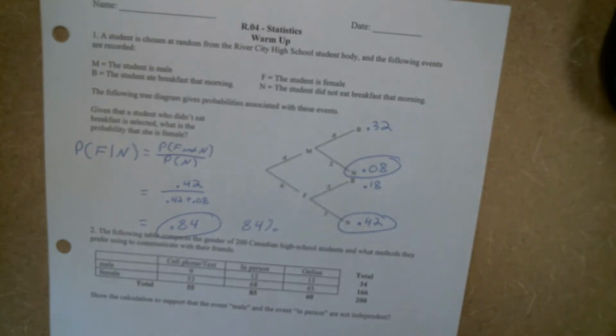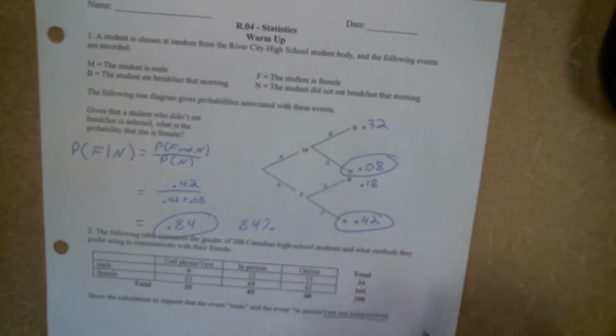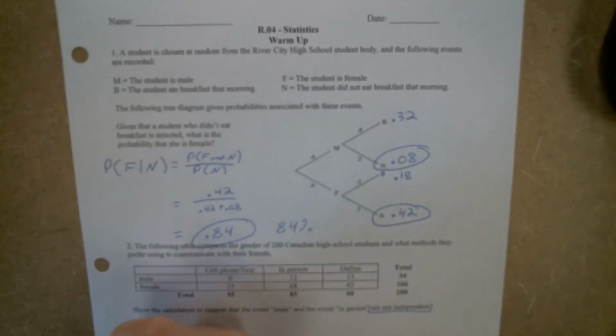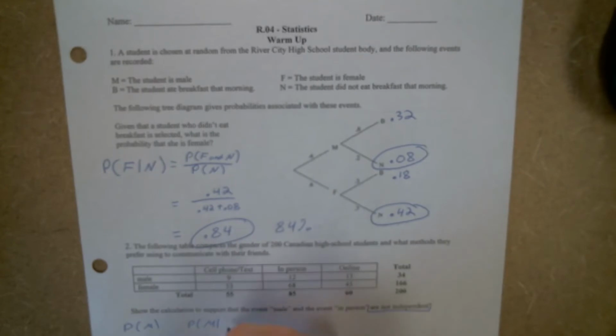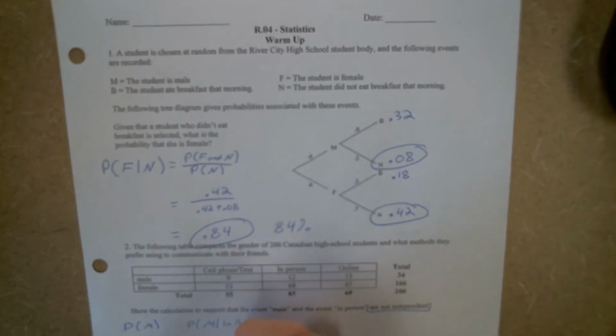2, the following table compares the gender of 200 Canadian high school students and what methods they prefer using to communicate with their friends. Show a calculation to support that the event male and the event in person are not independent. All right, so we're saying not independent. Now to compare this, we have two options. We can compare the probability of being male with the probability of being male given that you prefer in-person communication.